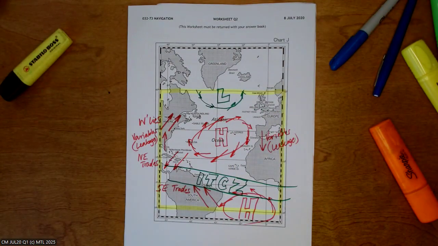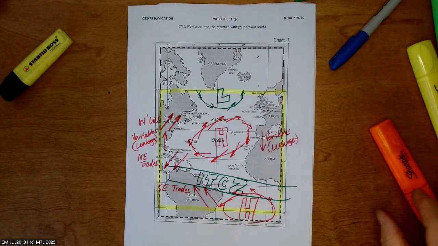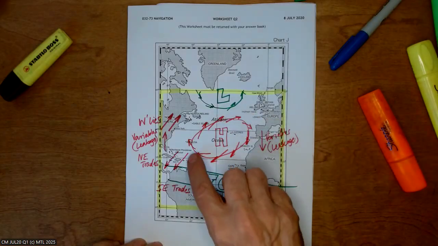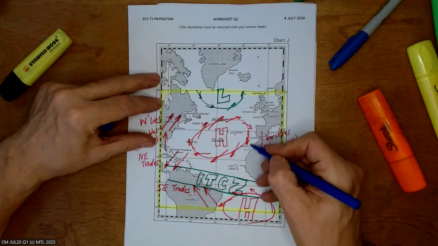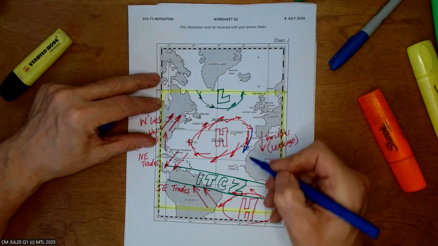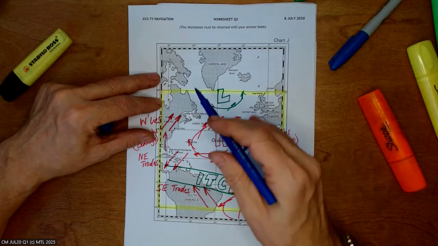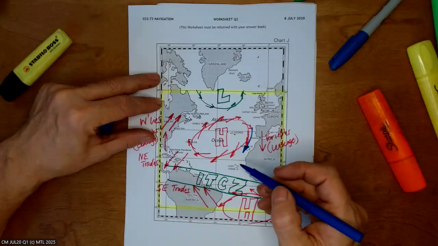So now the next thing is to draw in the ocean currents. Now the ocean currents will follow the wind circulations, which is why I drew the wind circulation like this. So I'll start here. Here is our Canary current like that. Notice I'm using different colors so I can see the different things that I want to show the examiner.